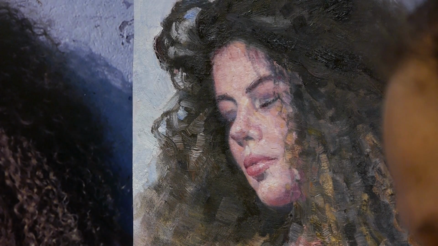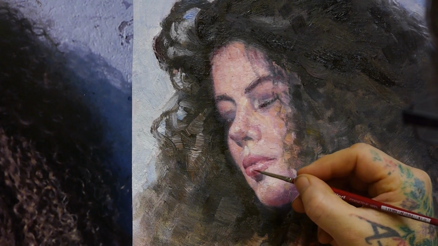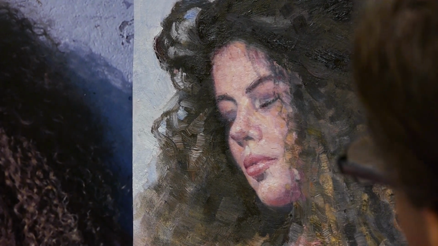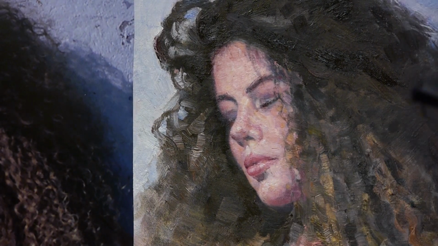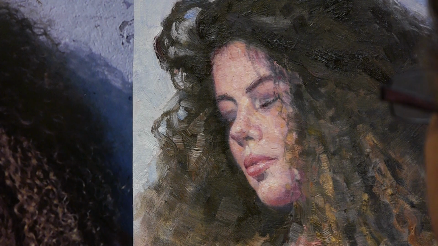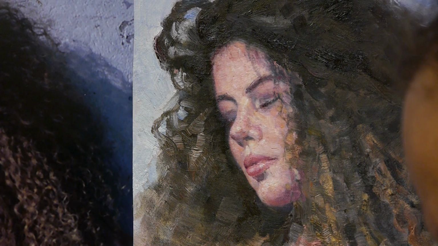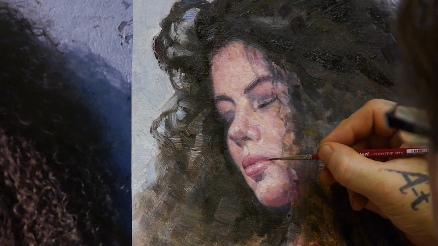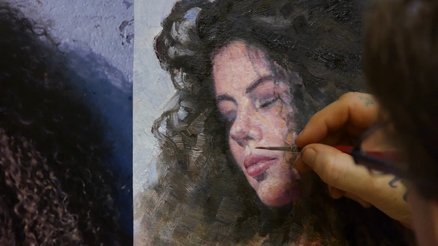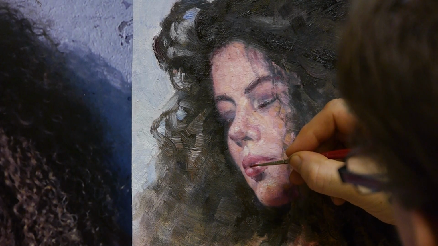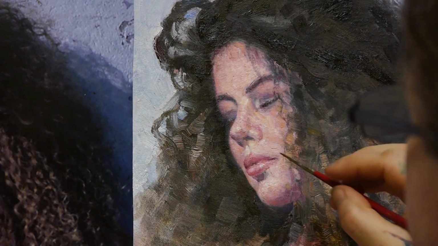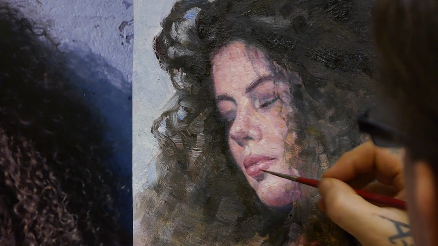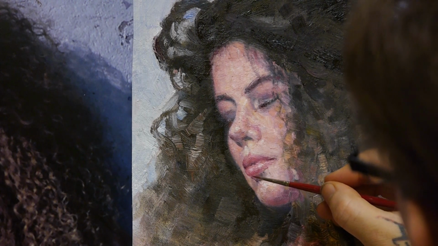More white there. There's a shadow under there.